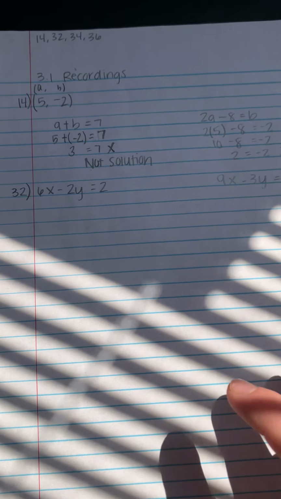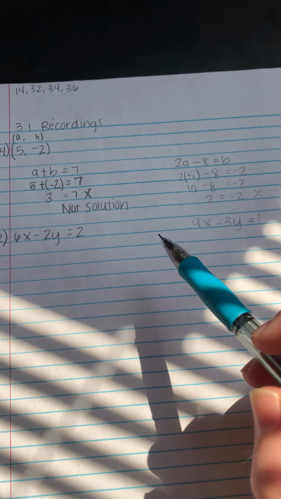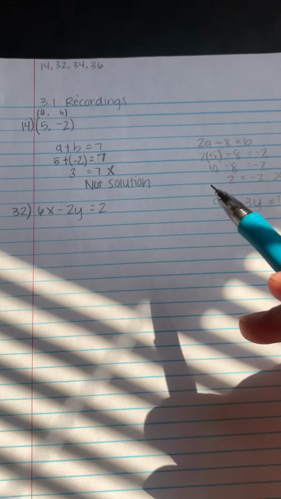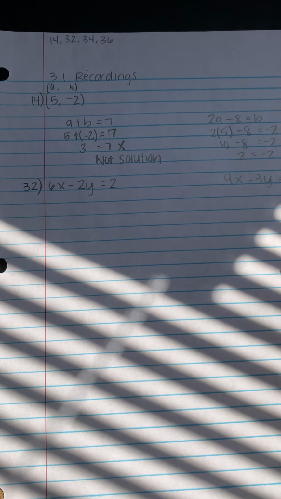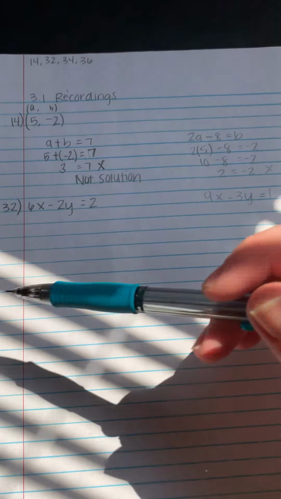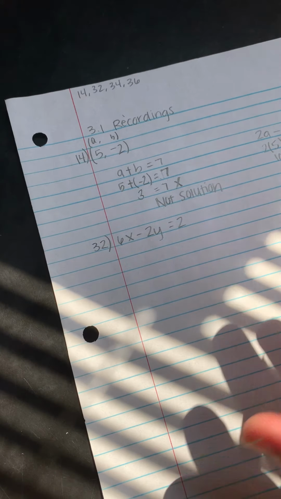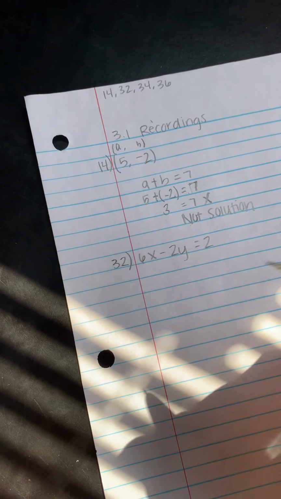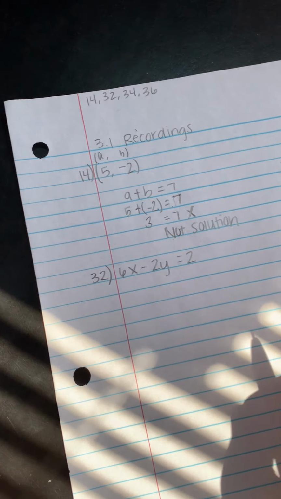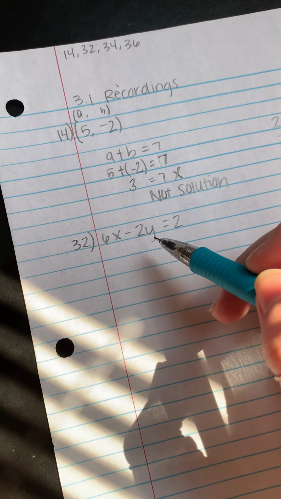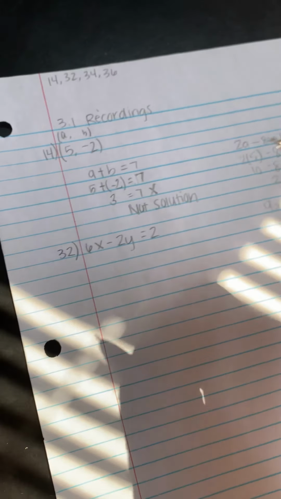Okay, so I went ahead and wrote down both the equations here in our set. Just to make this easier, I'm going to put both of these into slope-intercept form, sorry, not point-slope form. I'm just going to solve and get y on one side.